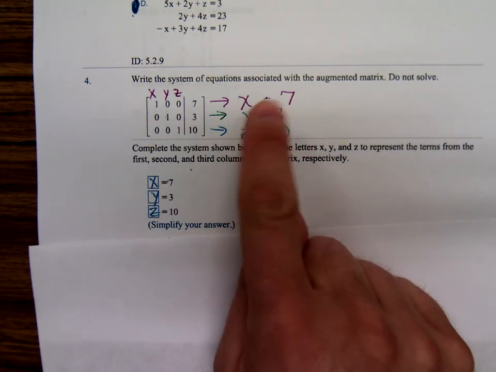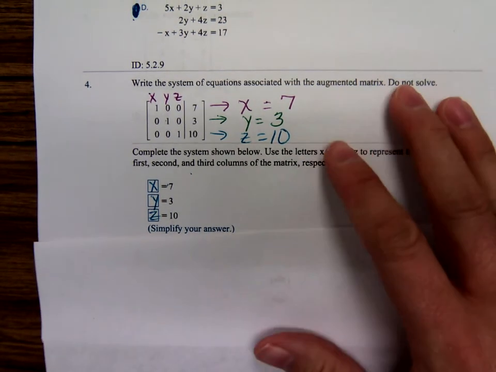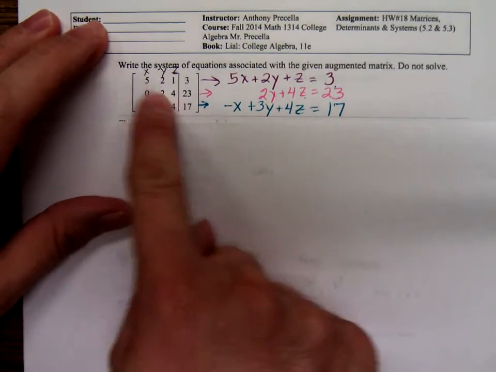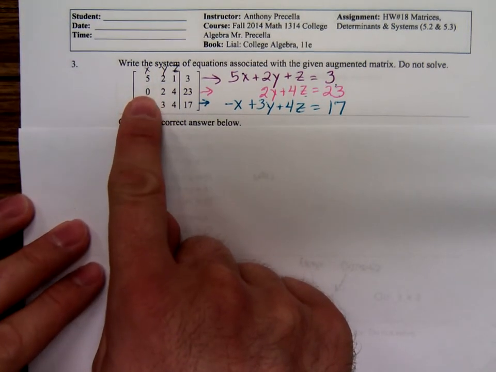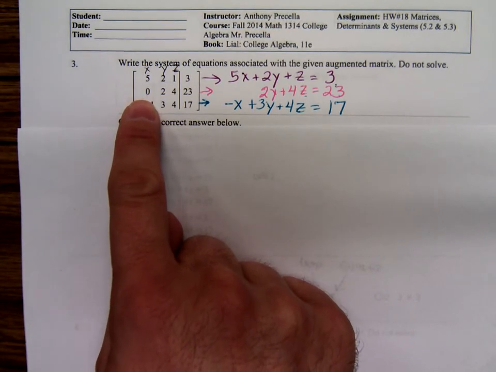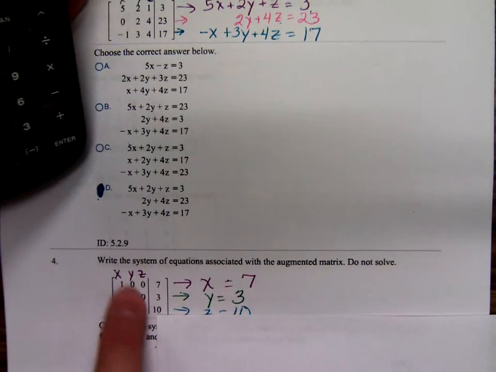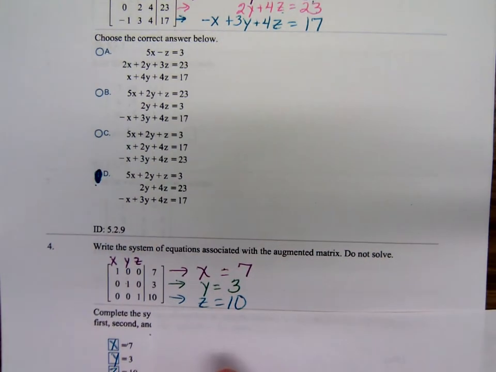X equals 7, y equals 3, z equals 10. So the natural question is, could we take, say, this matrix right here, if we wanted to actually get solutions for this, x equals what number, y equals what number, and z equals what number, could you do that and rewrite it so that it looks like this, with ones down the diagonal and zeros everywhere else? And the answer is yes.